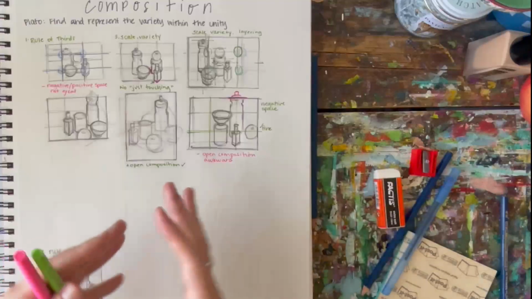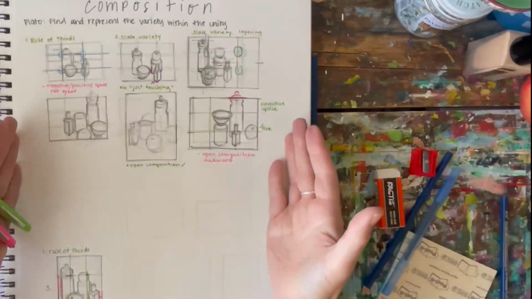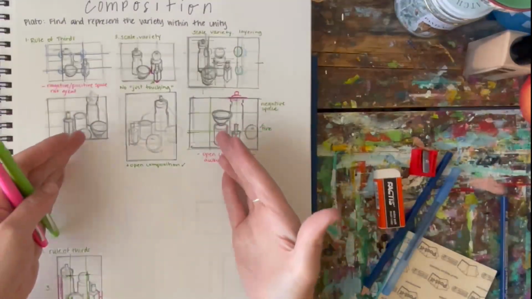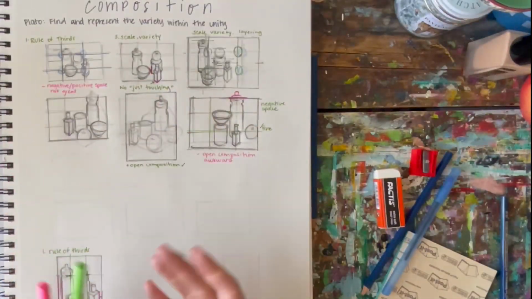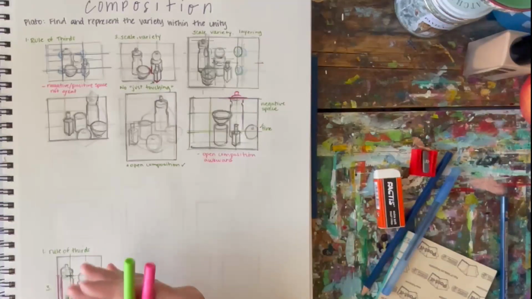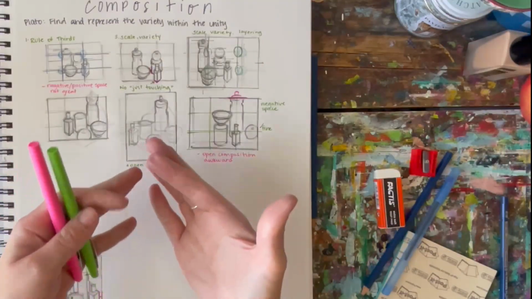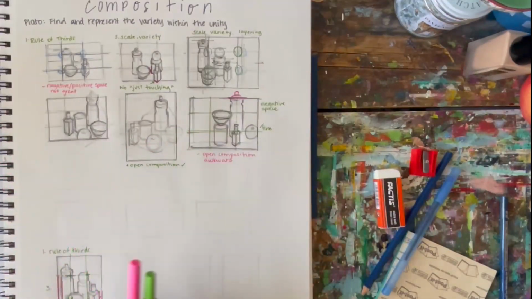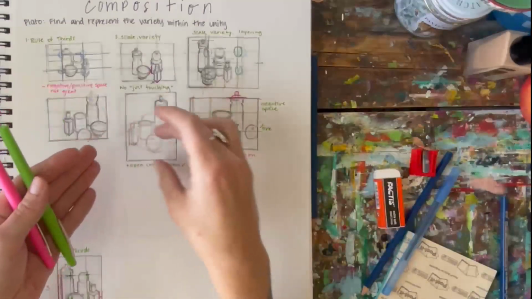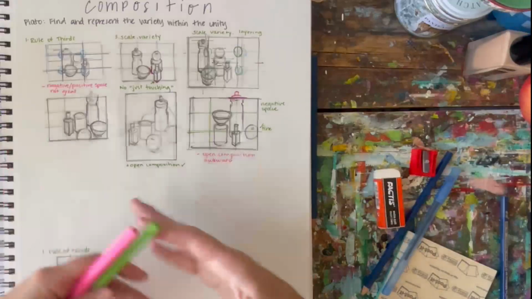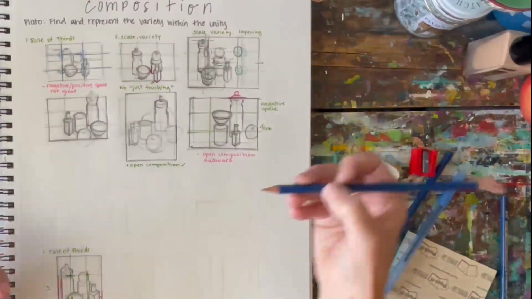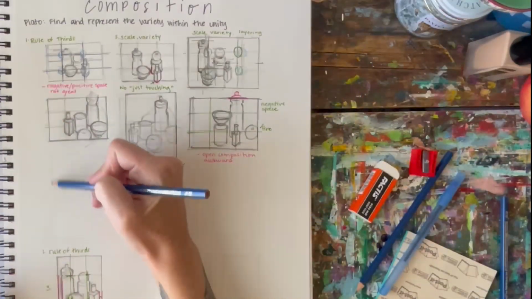and the goal is to learn to move objects in space, and they don't have to look great right now. We are just trying to figure out how to place them within the rectangle. So if you just do random blobs, it's not going to be as helpful to you. So you do want to try to draw those shapes as best as you can, or at least the outline of the forms so you can see the size differences and stuff.